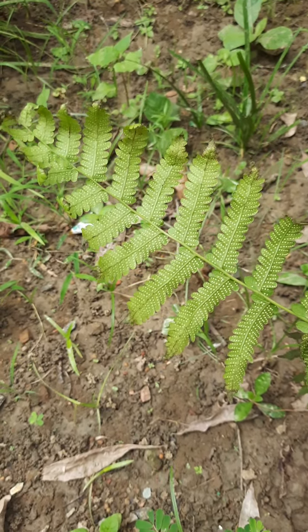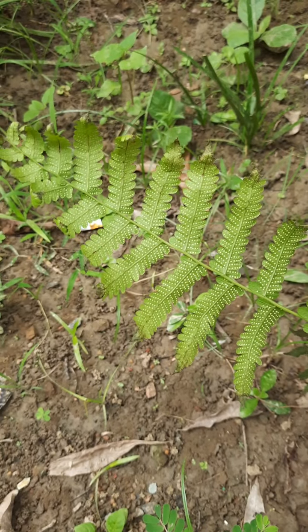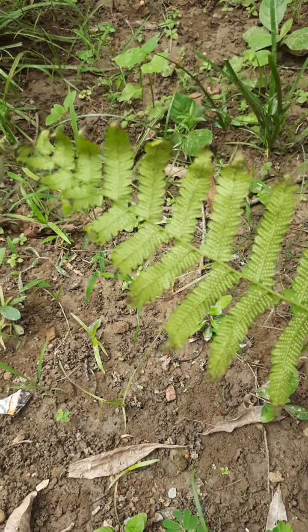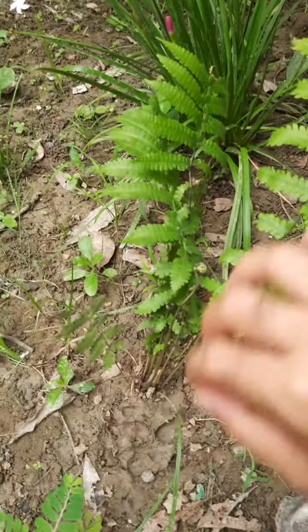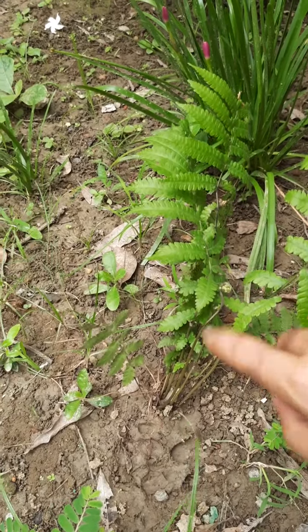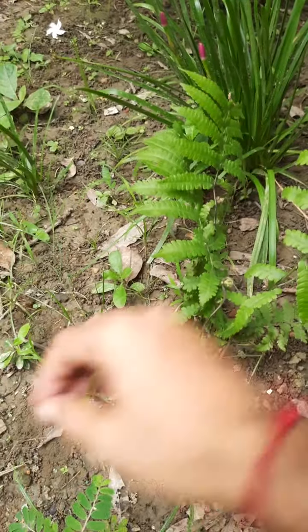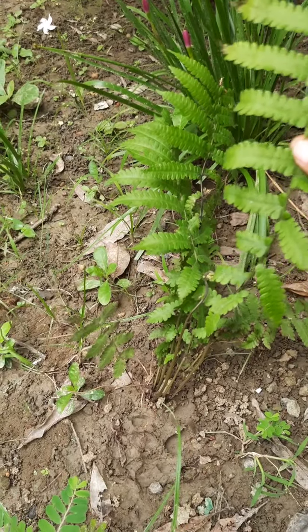So many sporangia are present, and within the sporangium, spores are there. Those spores are actually n. The chromosome number of that spore is n.